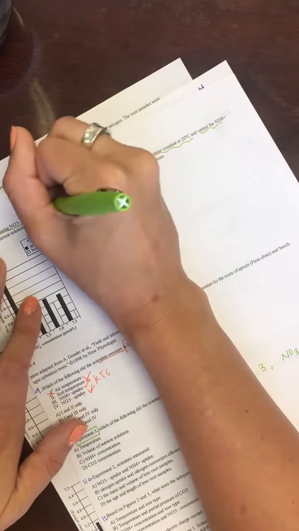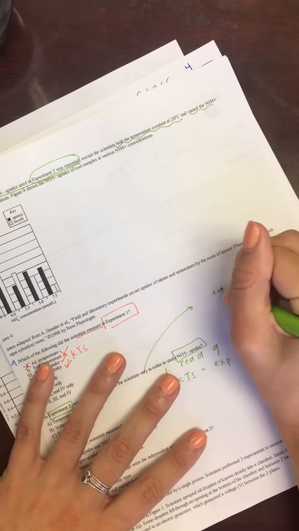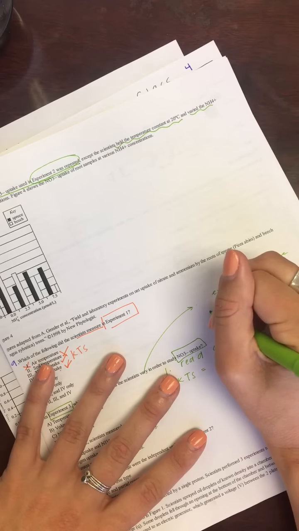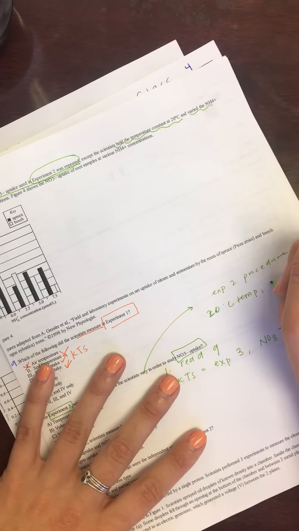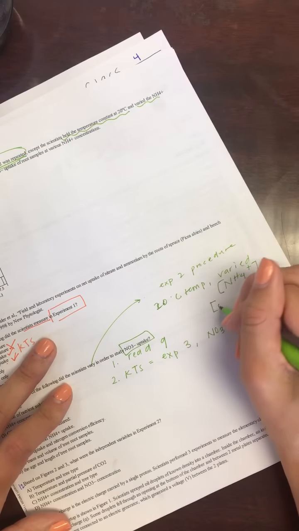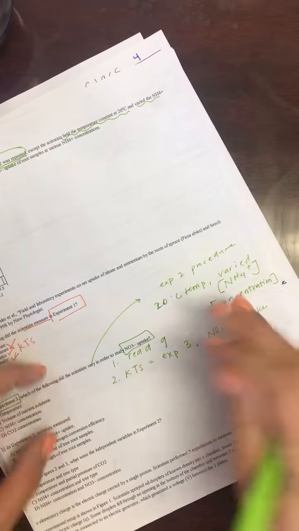So this told me that I also need to look at experiment 2. So I'm going to take notes here. So experiment 2 procedure, except constant 20 degrees temperature and varied NH4 plus concentration. Concentration in science is those brackets. This equals concentration. That's just a shorthand, but we'll go over that a lot more in other modules.